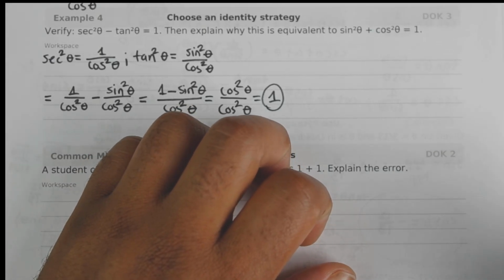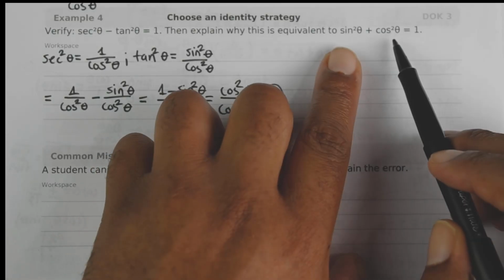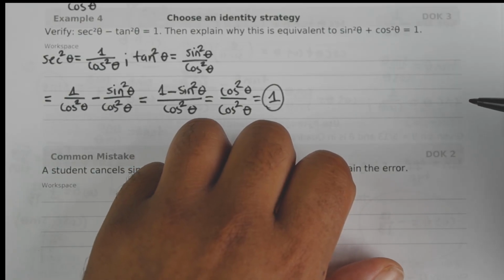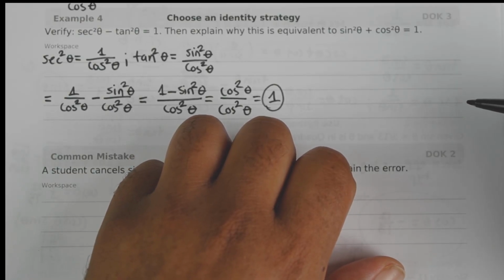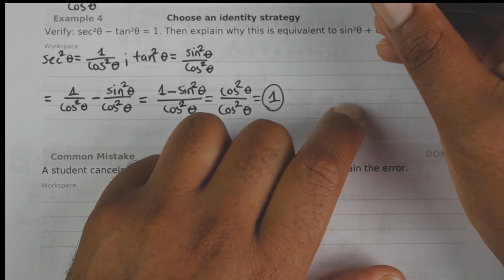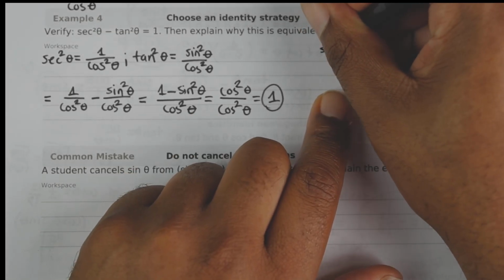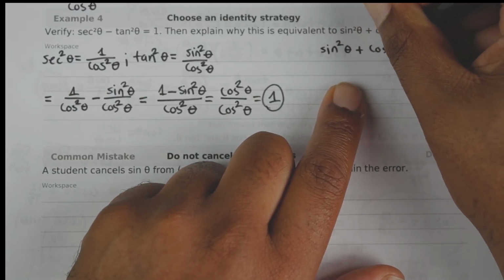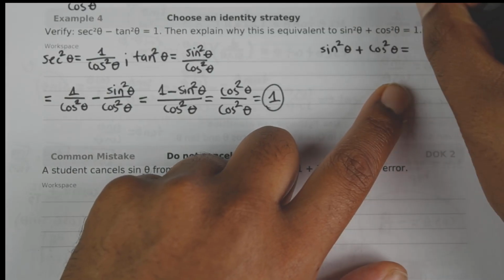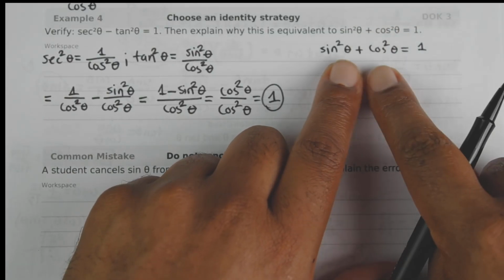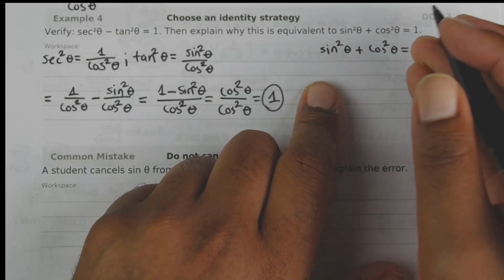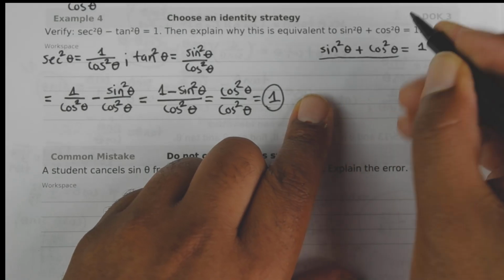So in order to compute this, we need to divide both of these terms by cosine squared theta. So the way this would look is we had sine squared theta plus cosine squared theta equals 1. What we'd have to do is divide both sides by cosine squared theta.